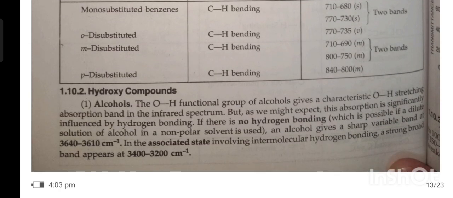Hydroxyl compounds. First, alcohols. The OH functional group of alcohol gives a characteristic OH stretching absorption band in the infrared spectra. But as we might expect, this absorption is significantly influenced by hydrogen bonding. If there is no hydrogen bonding, an alcohol gives a sharp band at 3640 to 3610 cm⁻¹.